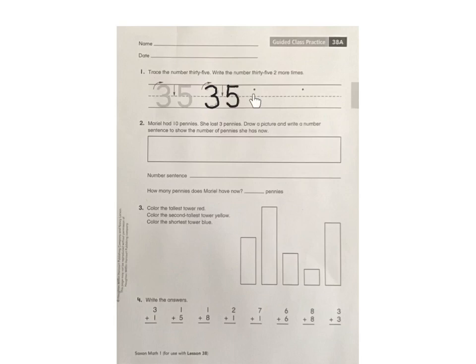We have to write 35 2 more times because there's 2 more dots. So we have to start with the 3, go up, touch the top line, come in on the dotted line, and then sit on that bottom line. The 5, you start at the top line, come down to the dotted line, go around, sitting on the bottom line, and then slide across the top. Make sure you do that both times. You want nice, neat 3s and 5s.